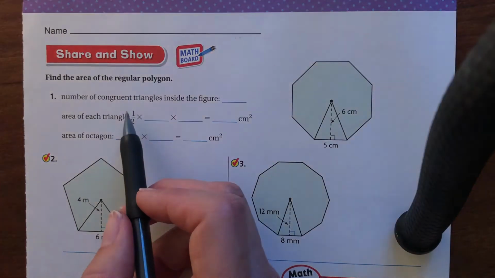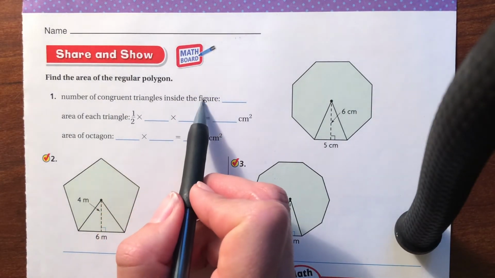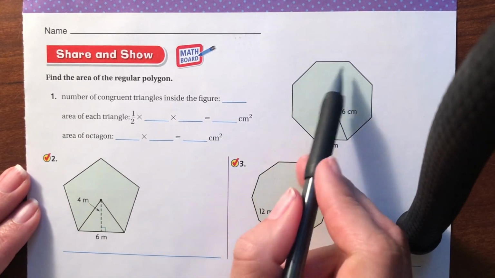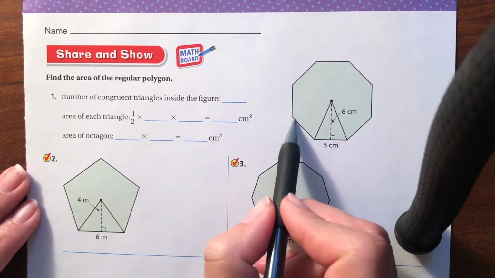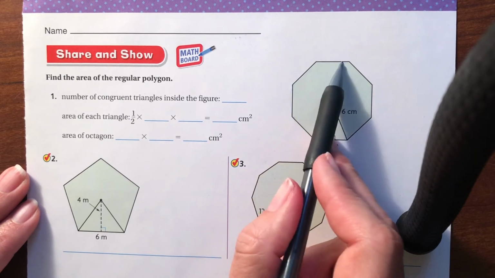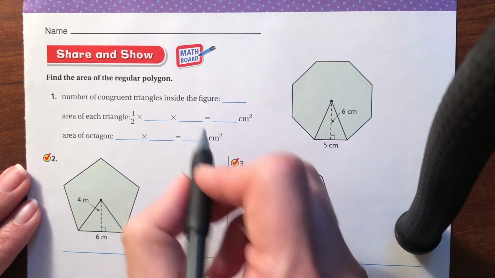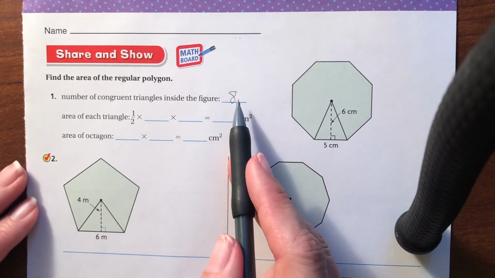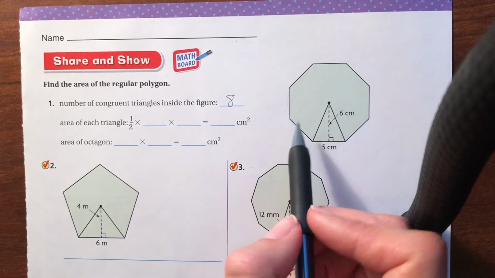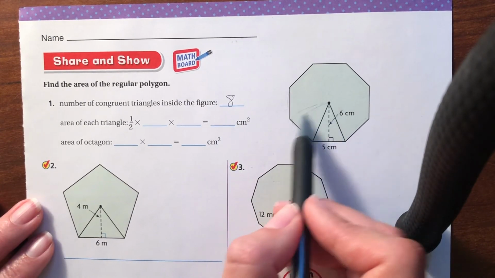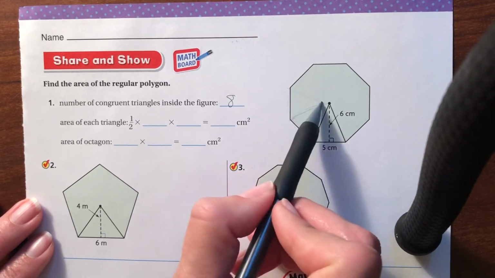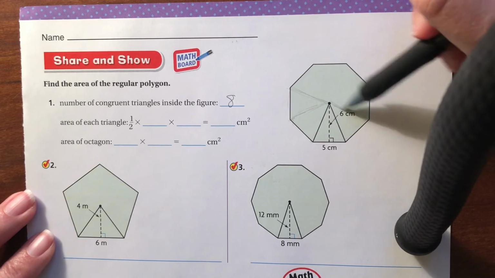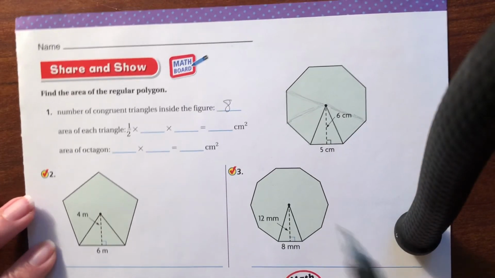All right, here we go. A number of congruent triangles inside this figure. So all you have to do is count the sides, and you're going to find out how many triangles there are. So I've got 1, 2, 3, 4, 5, 6, 7, 8. There's 8 sides, so there's going to be 8 triangles when I split it up. All right, so what's the area of each of these triangles?